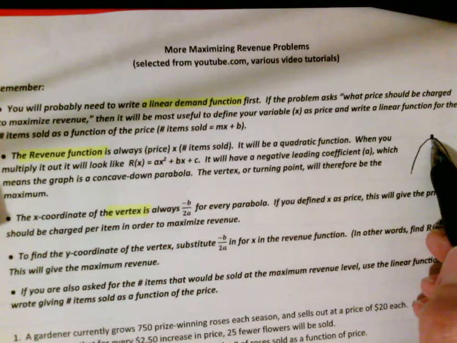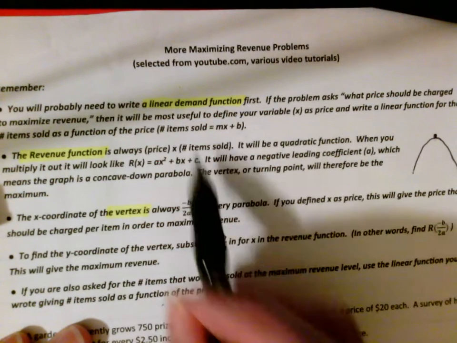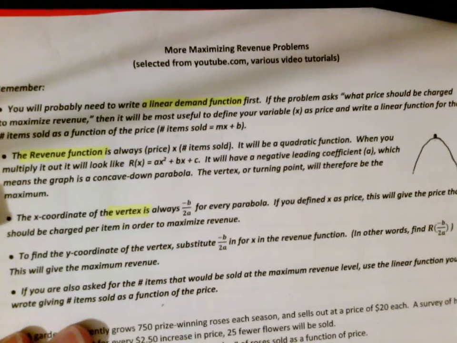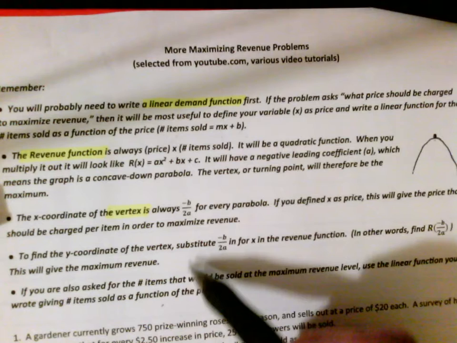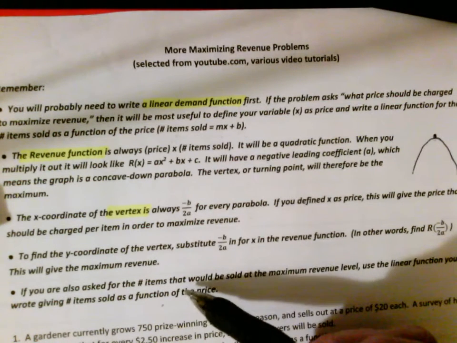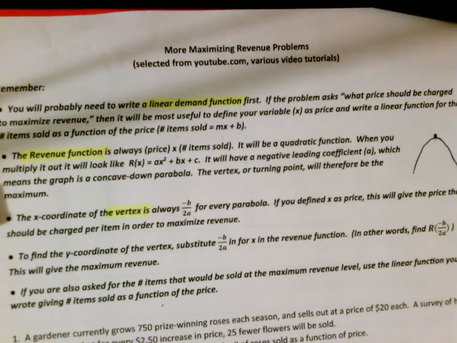And then sometimes in addition we need to be able to calculate the number of items that would be sold at that maximum revenue level. And in that case, you would go back to the linear demand function you did at the beginning to answer that question. But we're going to illustrate all of these steps on problem number 1. Problems 2, 3, and 4 don't ask for every single one of these things. So part of what you'll do in problems 2, 3, 4 is to determine exactly what you're being asked to do and then select from these different steps in the process what you need to do to answer the questions.